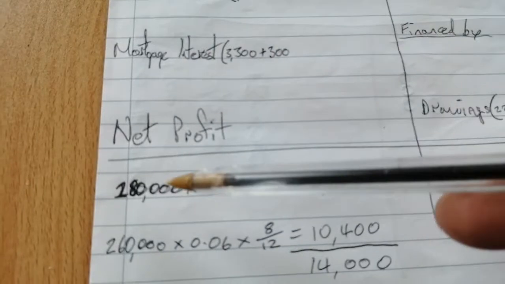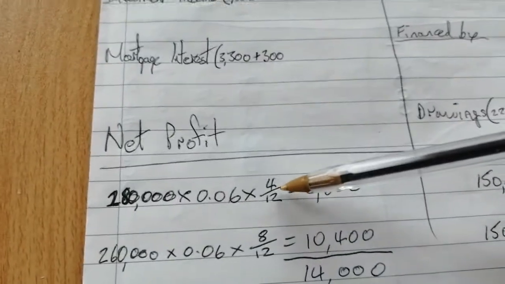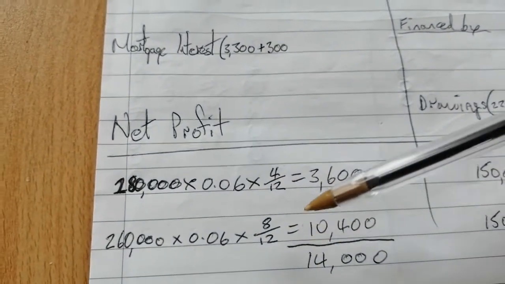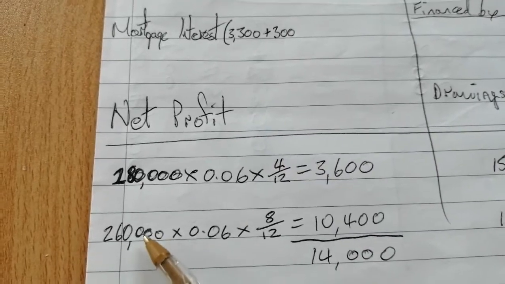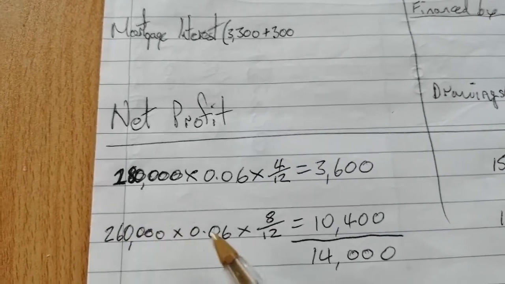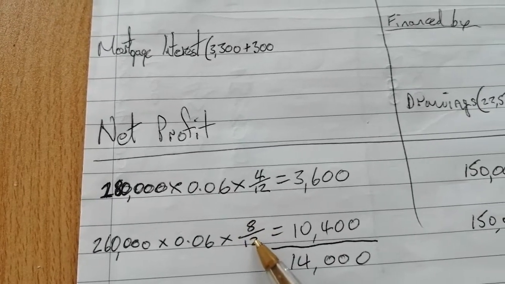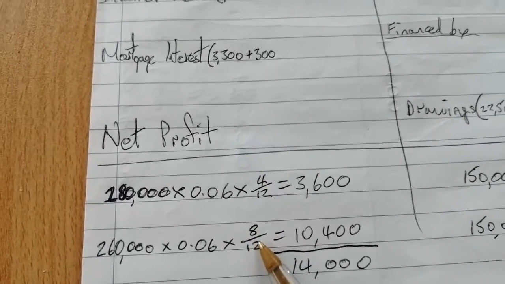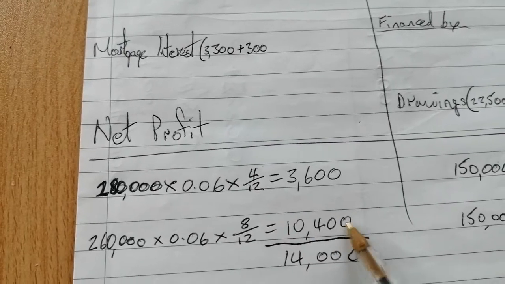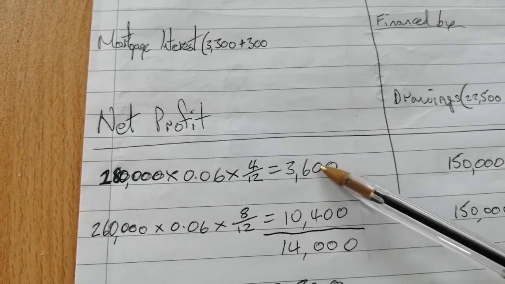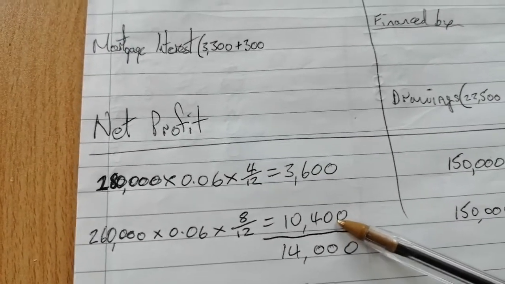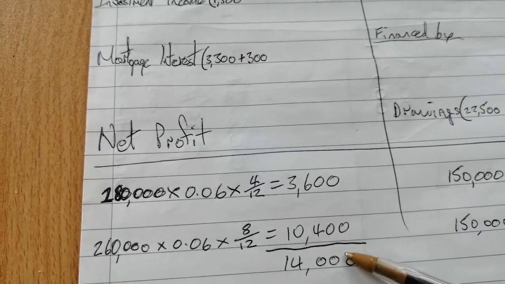Here. We had 180,000 for the first 4 months, and I just did this calculation. Then it went up by 80,000. We saw from the trial balance up to 260,000. So if we get the other 8 months of the mortgage interest for the year, it works out to be 10,400. So your total bill for the year is 3,600 plus 10,400, which is 14,000.